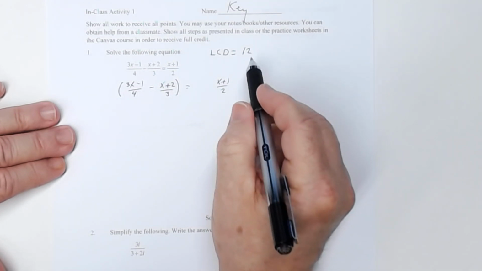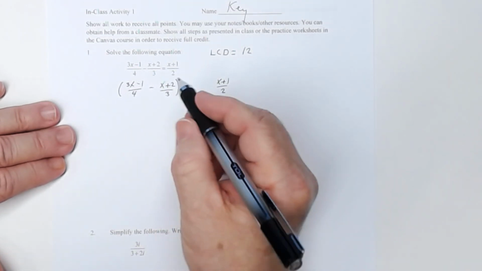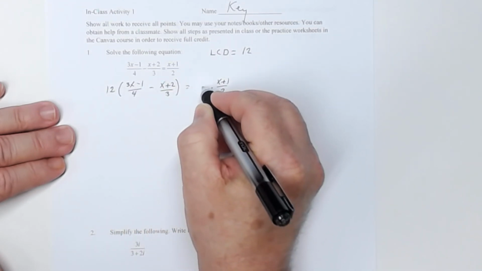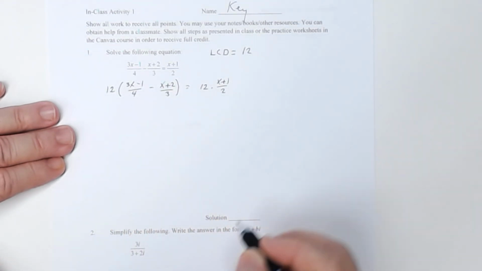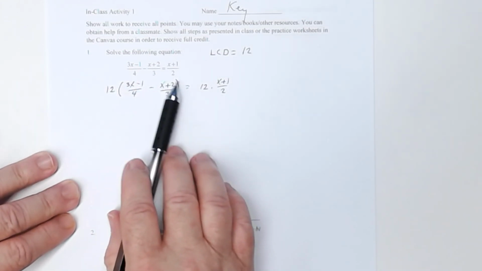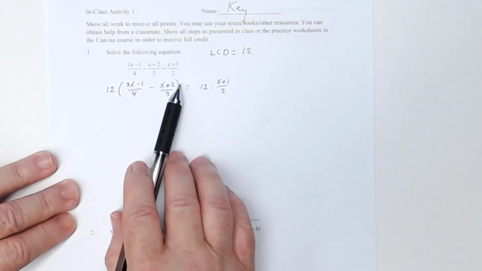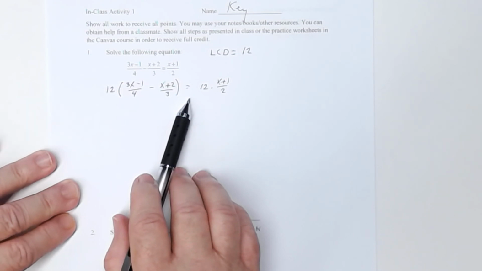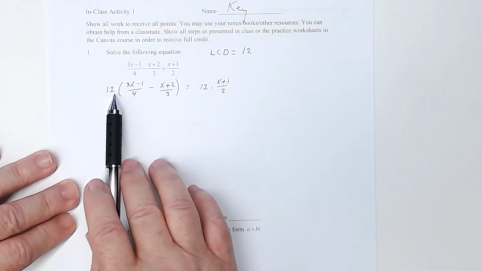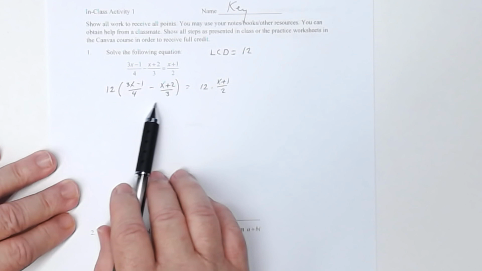At that point, I'm going to multiply both sides by that least common denominator. I'm going to multiply the left-hand side by 12, and the right-hand side by 12. Notice that I did include parentheses, so now I've got to get rid of those parentheses. One way to do that is to use the distributive property.